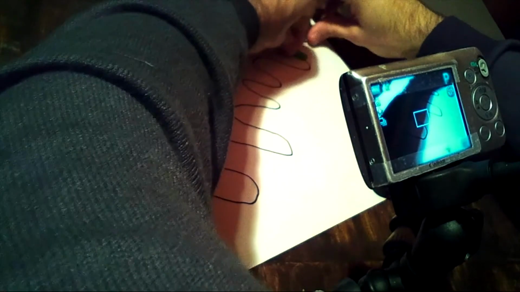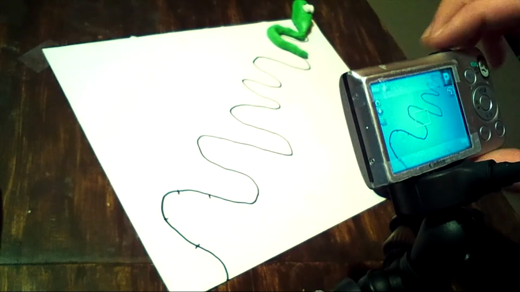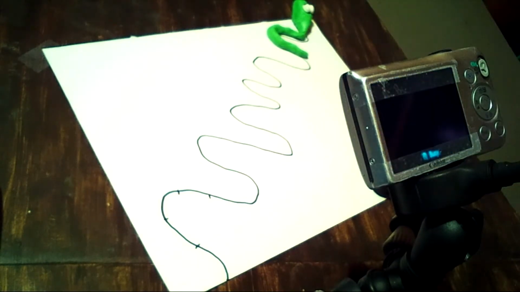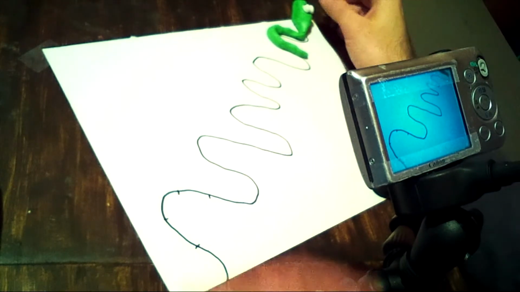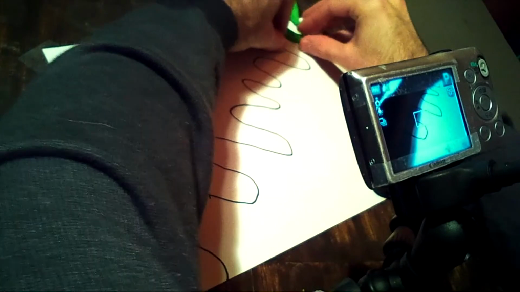Mm-hmm. Also, going off that tangent, it would be good for something like a dog's tail. If he's all of a sudden getting pretty happy, it's a way to show a little movement with the wagging. Right. It wouldn't move just on a stiff line. It would be wavy like the snake's tail.